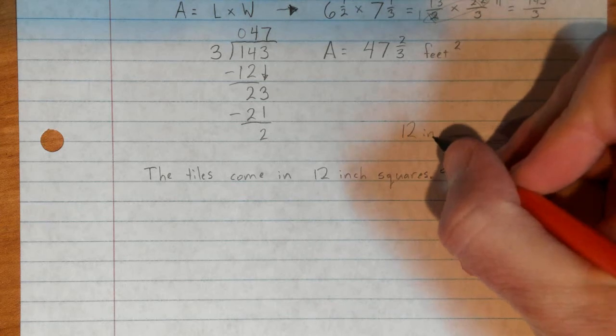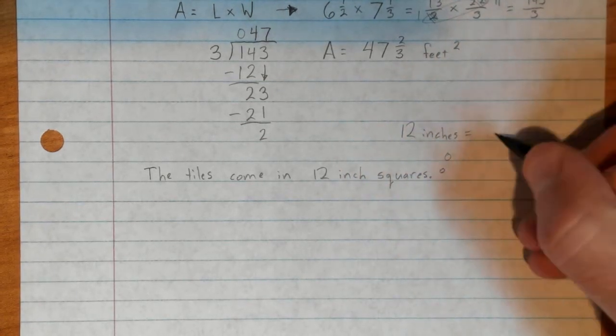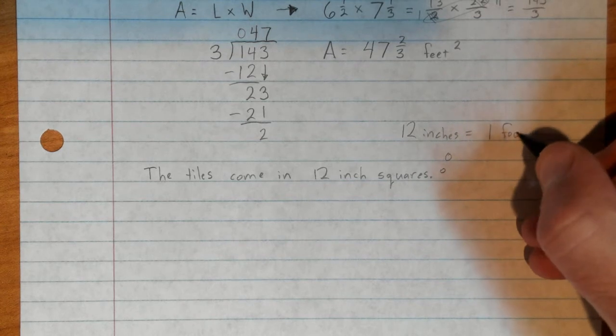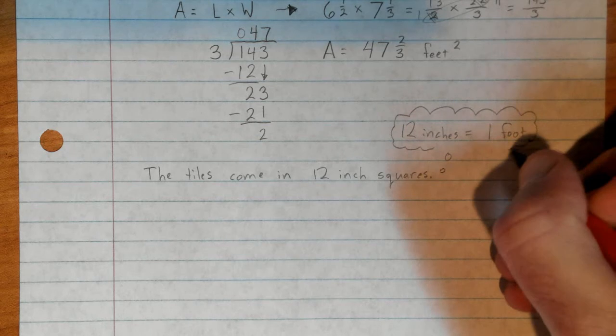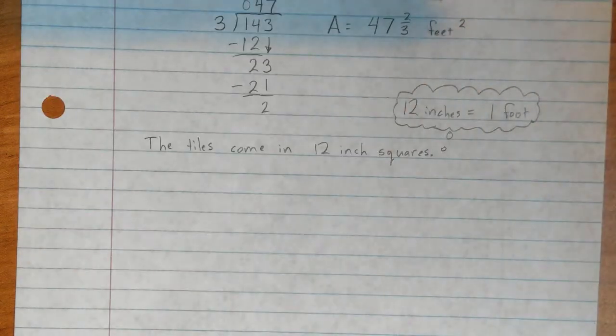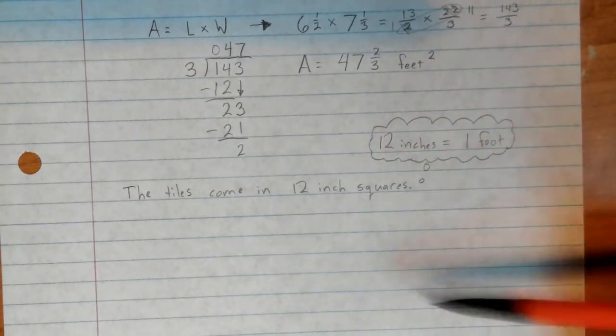12 inches is equal to 1 foot, right? That's convenient. So these 12-inch tiles are really 1 foot. They're 1 square foot tiles. So my area can help me figure out how many of these I need.